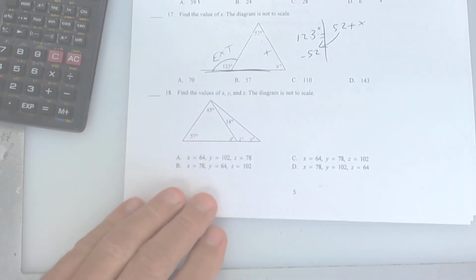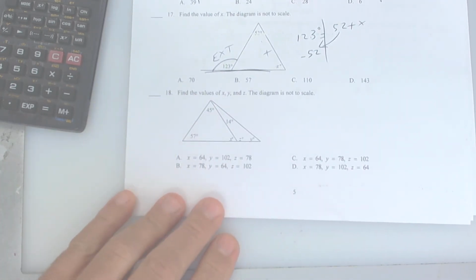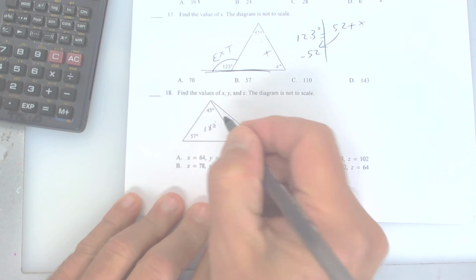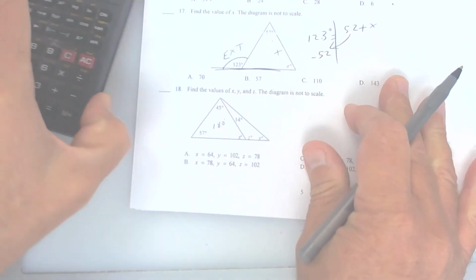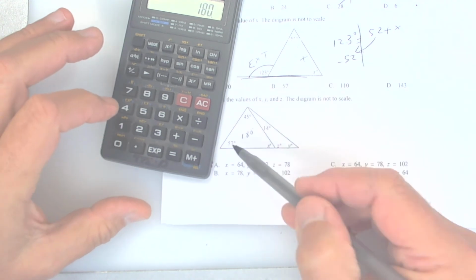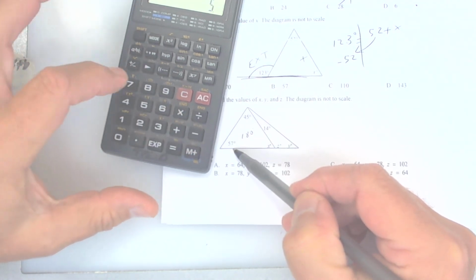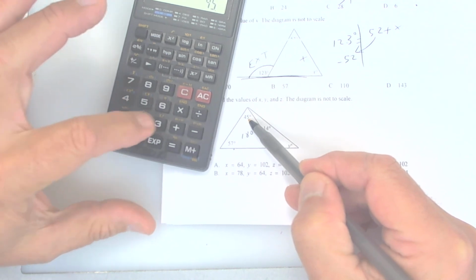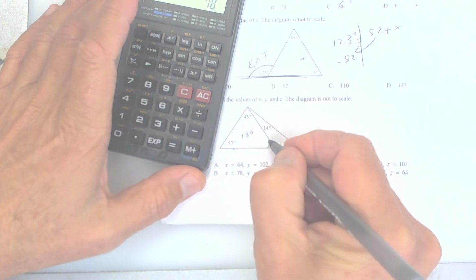Stay with me. Find the values of x, y, and z. Now every year the kids have this one. So do the triangle first. Do this triangle first, which is 180. So you're going to take 180 and you're going to subtract 57. You're going to subtract 45. And you're going to get 78. So this angle is 78.